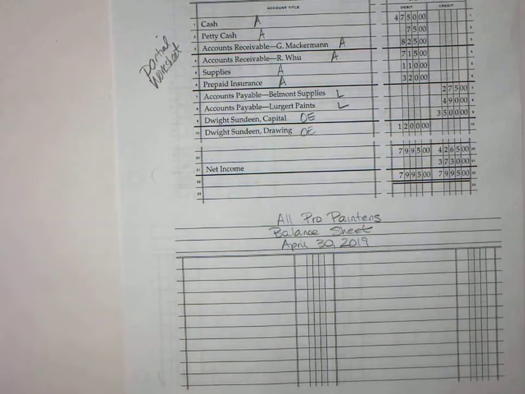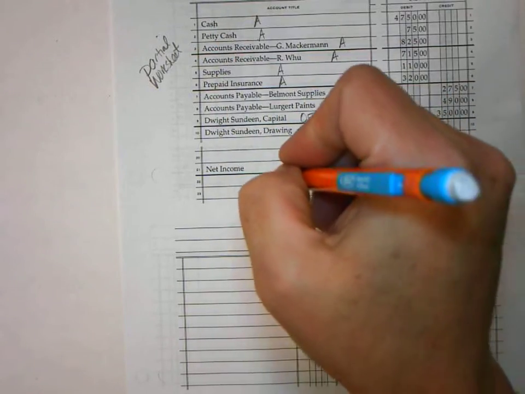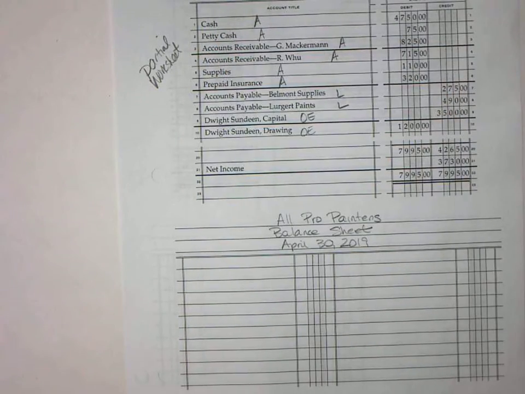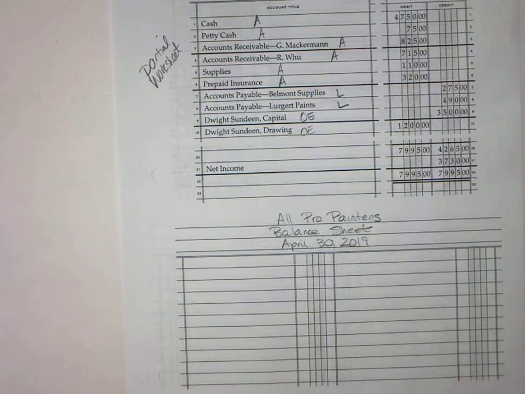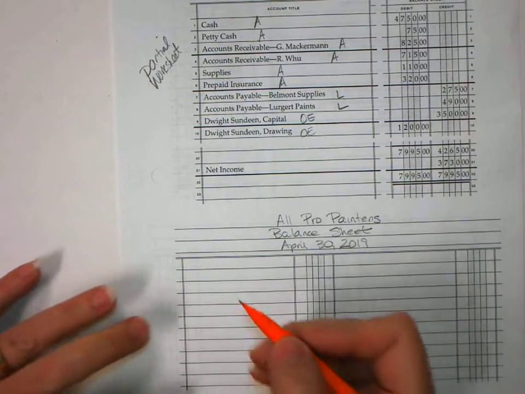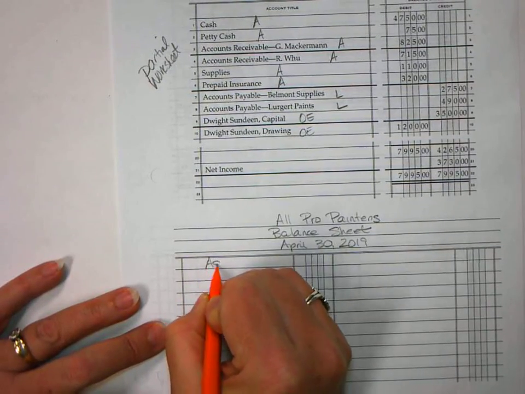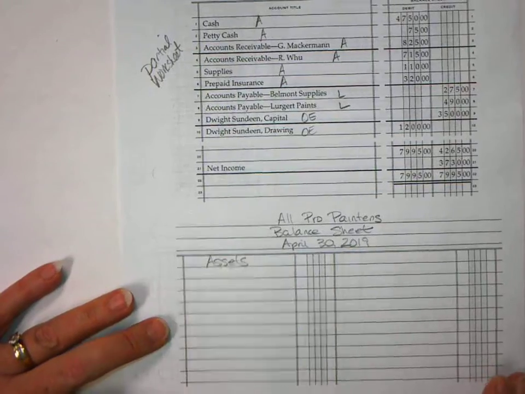Okay, so that's why we don't use for the month ended or anything like that, because this is only good for this day. Because things are changing constantly, right? We're spending cash. We're buying supplies. We'll do other things tomorrow which would change all of this. So it's only good for this one day.